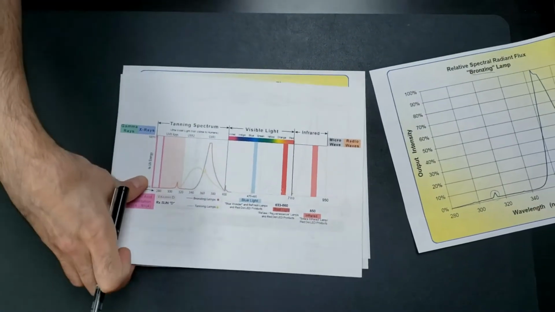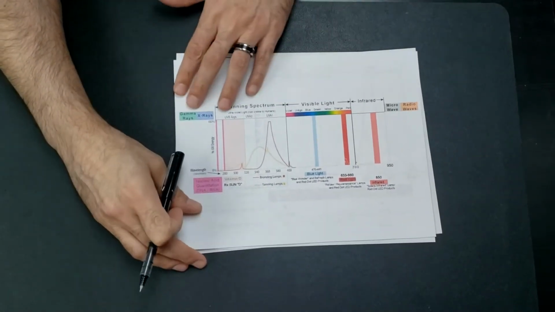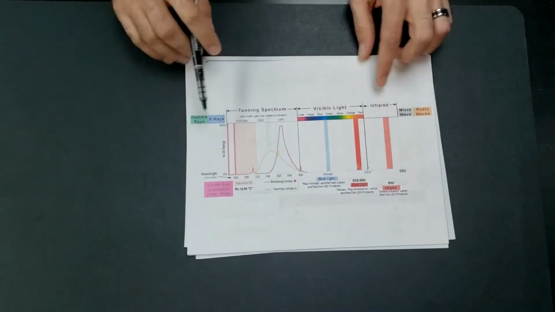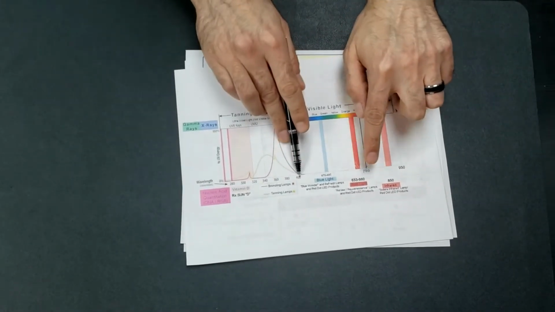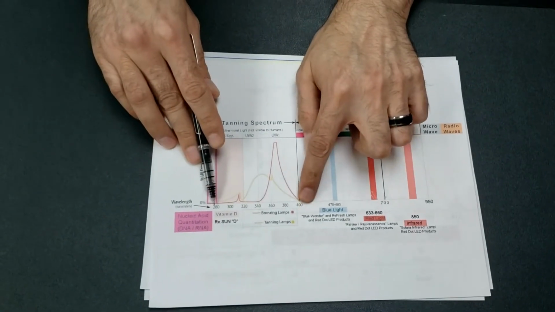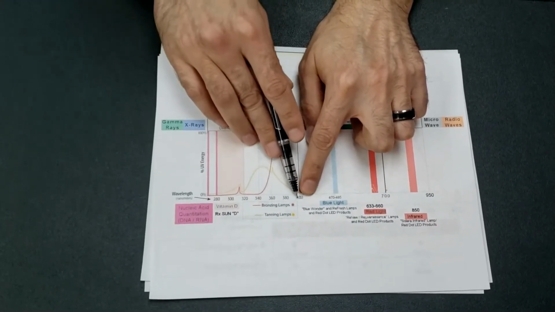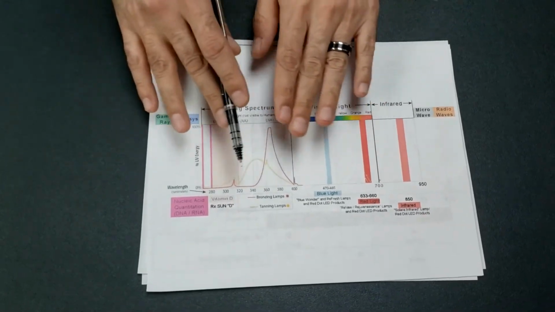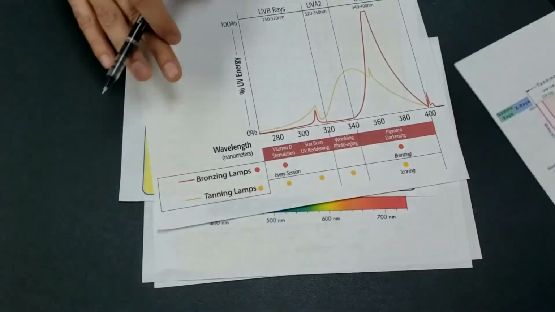So I took, and you can see this on our website, I'll put a link down in the description, a full spectrum graph where I have overlaid the whole spectrum. This is just the visible light right here from 400 to 700, and this is the tanning spectrum from 280 to 400. And the red curve here represents the bronzing lamps, and this yellowish one here represents the tanning lamps. With them overlaid like this, you can do a direct comparison, which is what I have here.